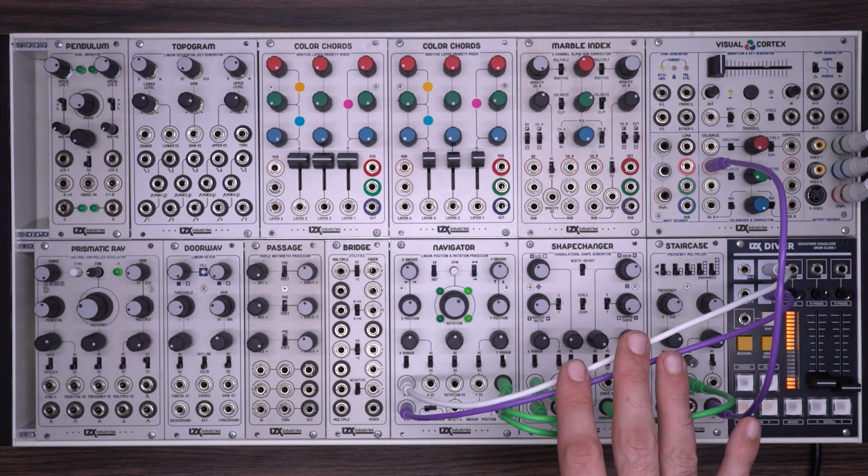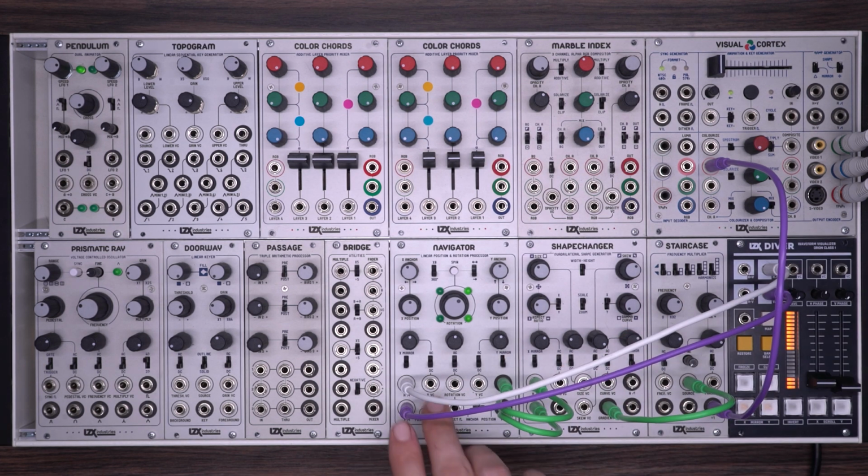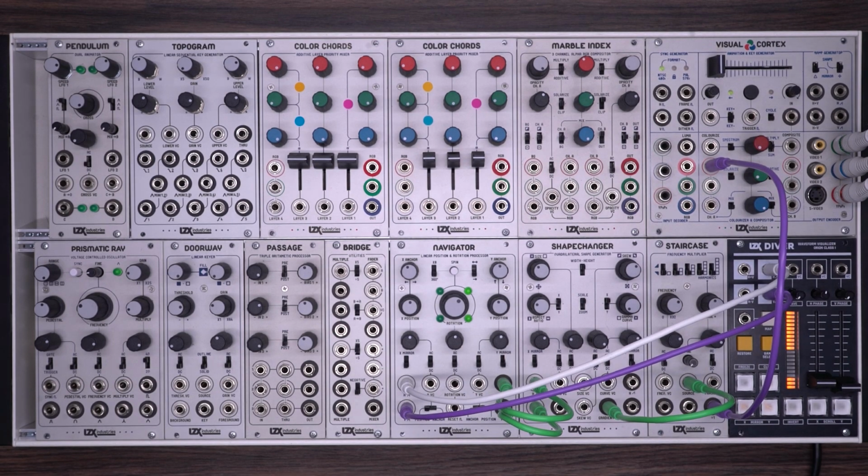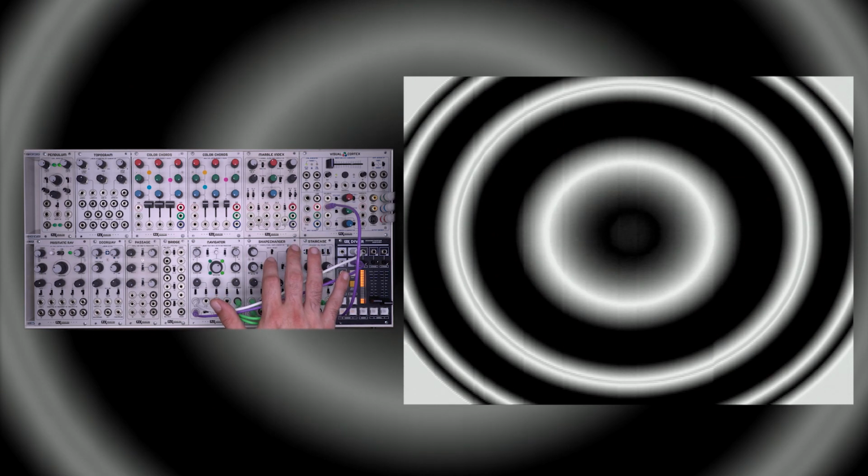As you can see, I've already patched my Diver into a fairly standard Navigator, Shape Changer configuration. I've taken the gradient output from Shape Changer and plugged that into a Staircase to further emphasize the results, just to give us something of a more complex image to look at. This part of the patch doesn't really matter for this example.